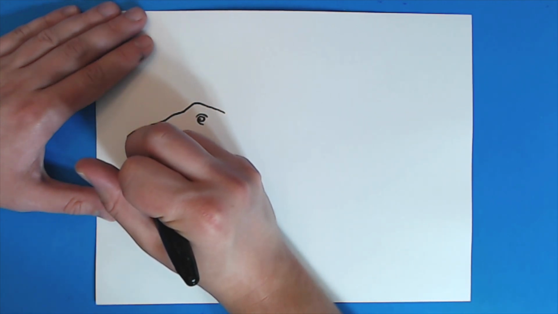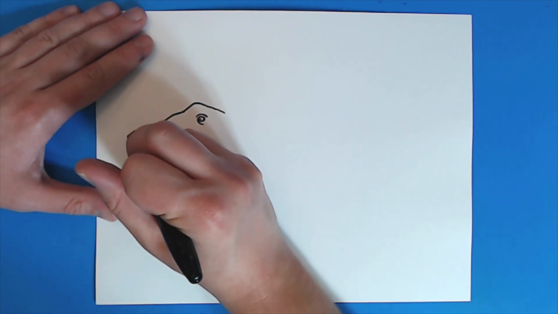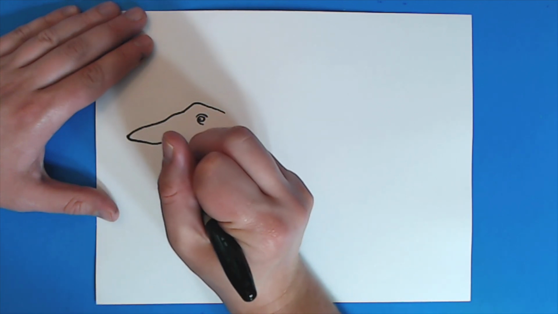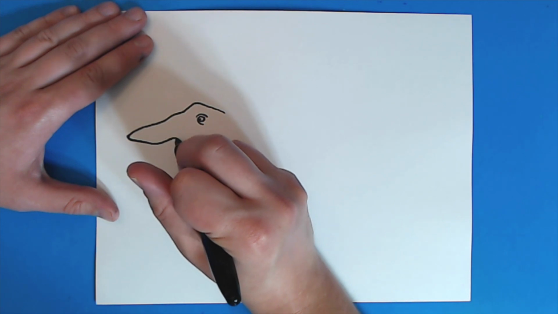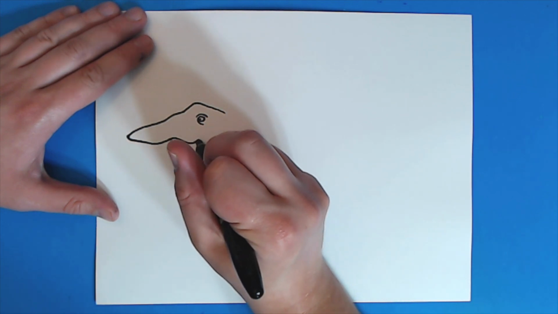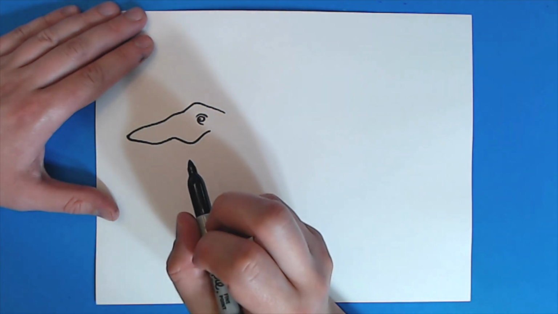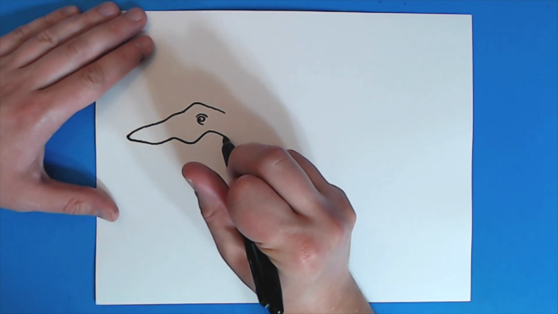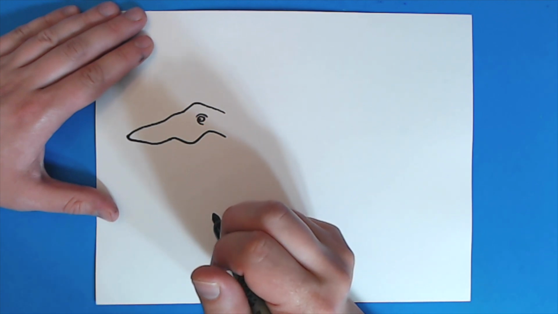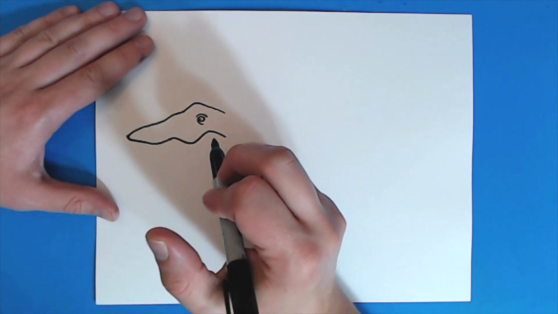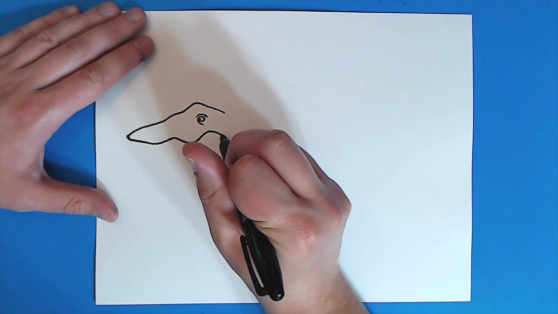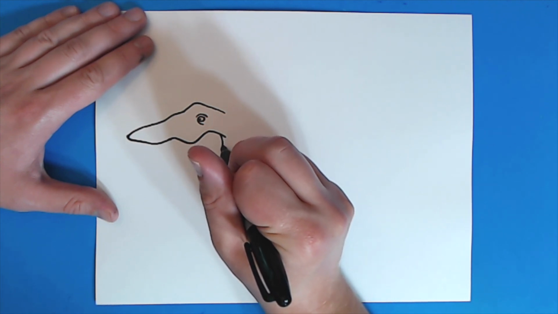Then I'm going to round this off, and then I'm going to make this line go down, and then come up, and then down, and then up a little bit more. Then I'm going to bring this line down like that. Then I'm going to start here and draw a line that comes down.